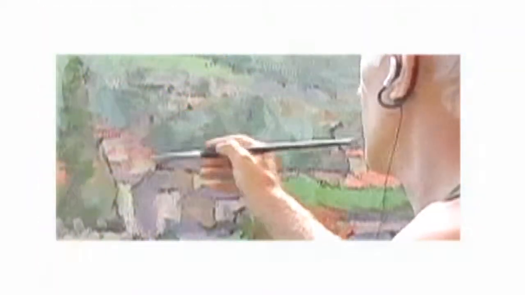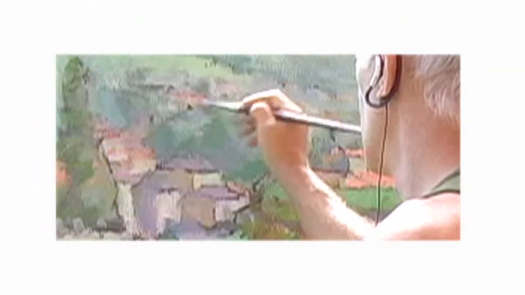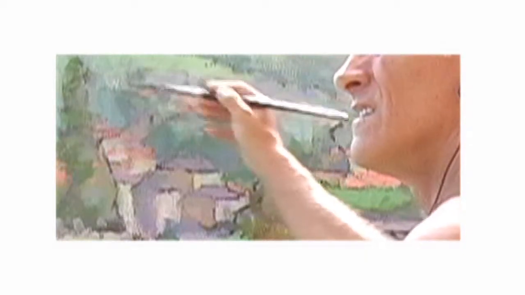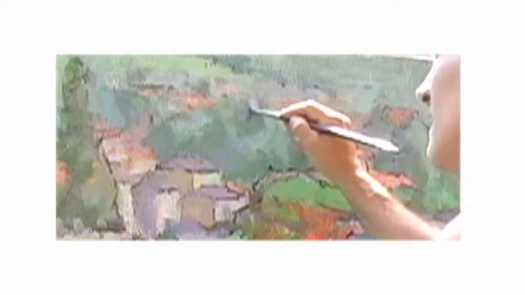Remember, painting is not about making pictures. It's about expressing who you are, becoming more of who you already are. That's the fulfillment, that's the rush. Get to the rush, and the painting will follow.